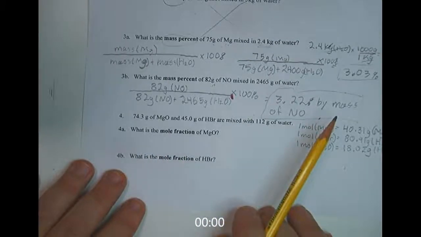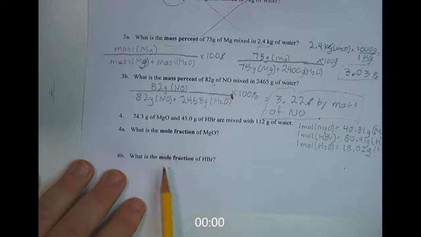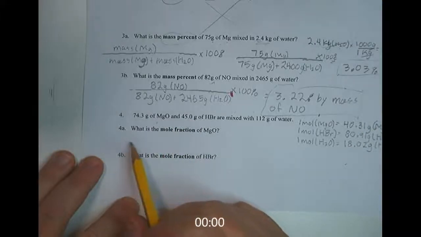So how many moles of MgO are there? Then we need to figure out how many moles of HBr, and then how many moles of water. We got to get all of these things turned into moles using these over here. Okay, so let's go ahead and just do this one here. So what is the mole fraction? I'm going to start way over on the left here, be sure I don't run out of space.